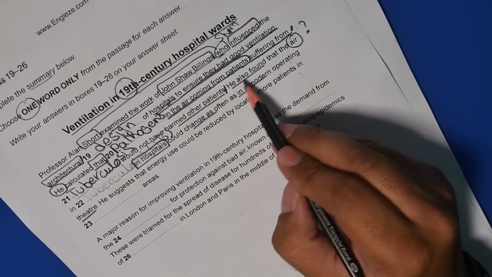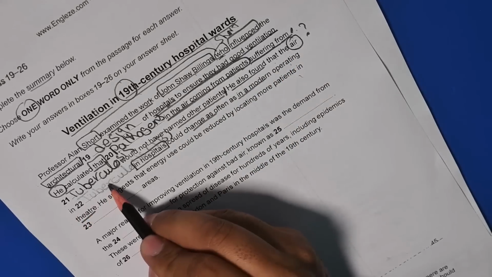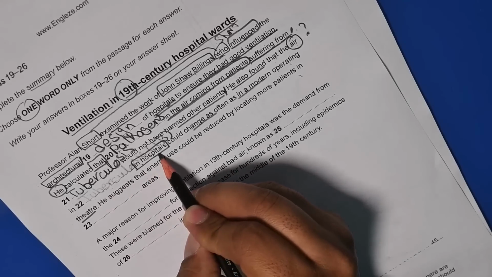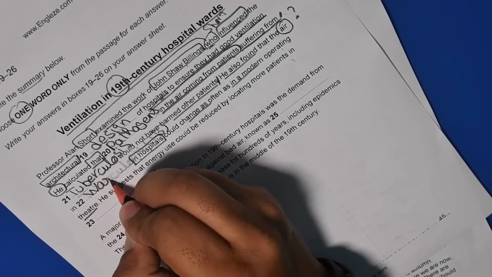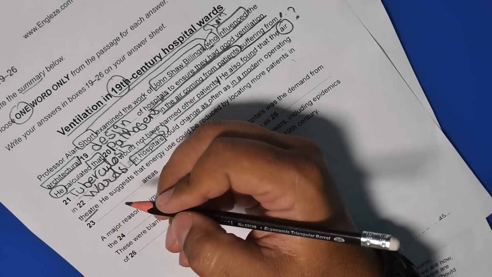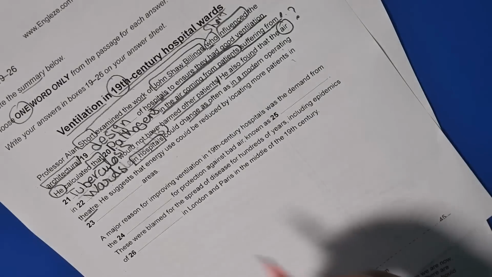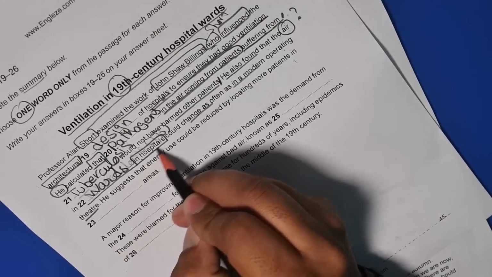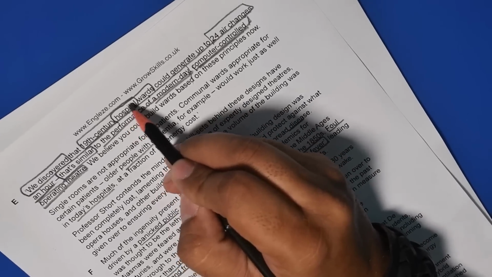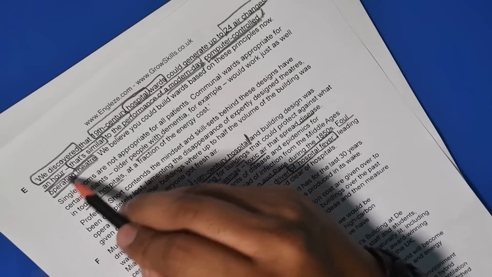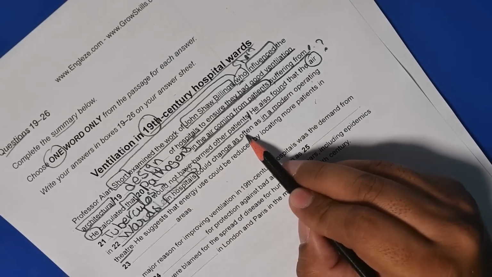They say here he also found that the air in wards in hospital. Now see, they are so clever. W-A-R-D-S, in wards in hospital, and over there they have used the word hospital wards. See here, hospital wards, and there they say in wards in hospital could generate, and that is similar to, and if you read on then they say in hospitals could change as often as in a modern operating theater.